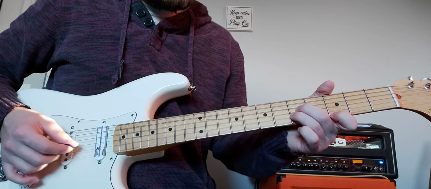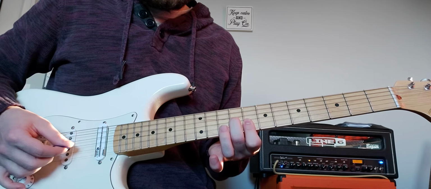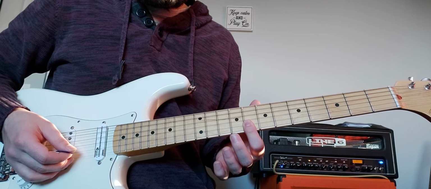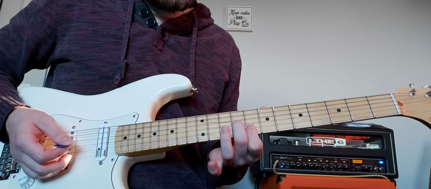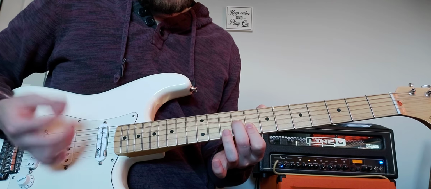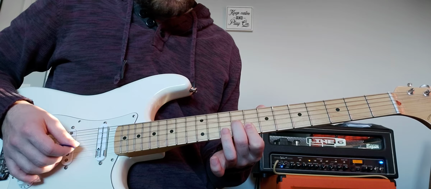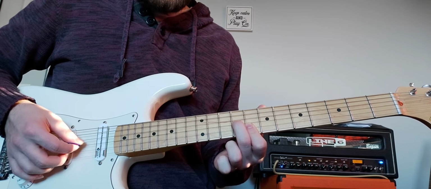And then we go to our first inversion. So again, my index finger is going across the E and B strings on the 8th fret, and my middle finger is kind of arching over those two to play the 9th fret of the G. Yeah, awesome.